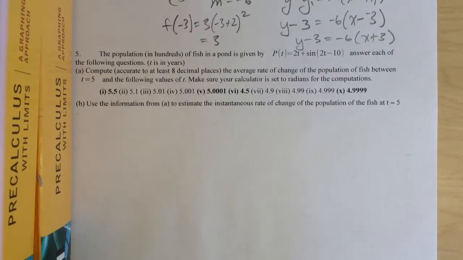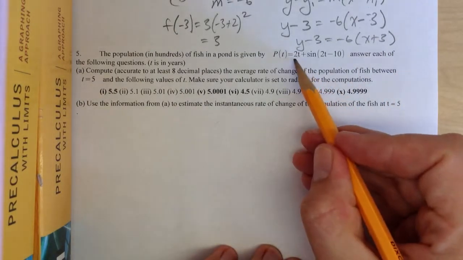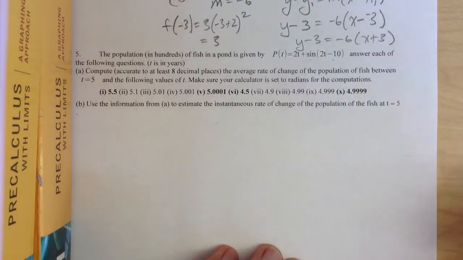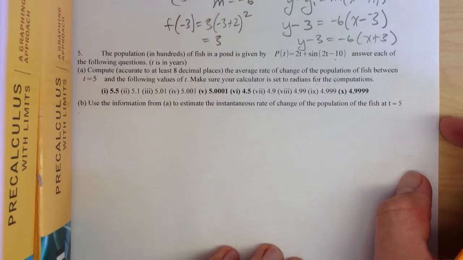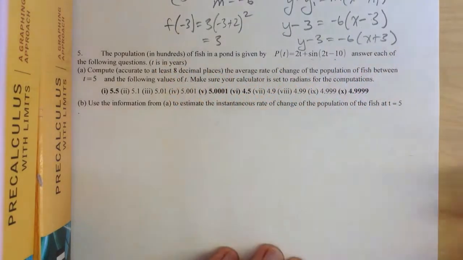Okay, we're going to solve the second problem here from the rates of change in tangent lines problem set. This second problem is about the population, in hundreds of fish, in a pond. It's a function that involves a linear component, 2t, and also a trigonometric component, sine of 2t minus 10. Time is given in years, and the output is the population of fish in hundreds.